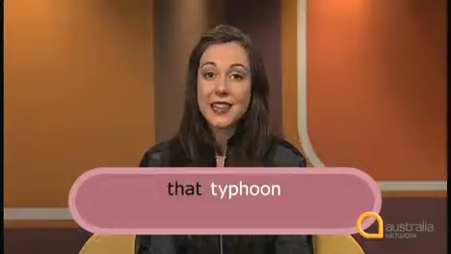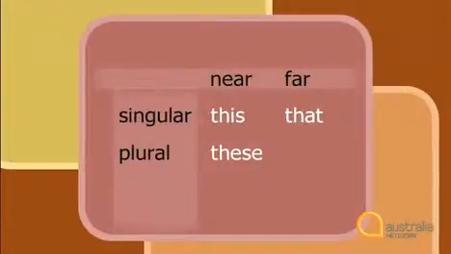He says, that typhoon, that epidemic. That is a demonstrative pronoun used with singular nouns that are far away. Those is used with plural nouns that are far away. The typhoon was distant or far away from the speaker.